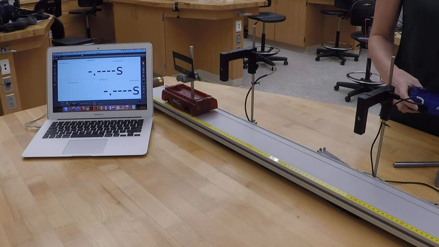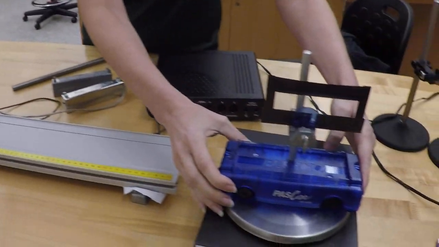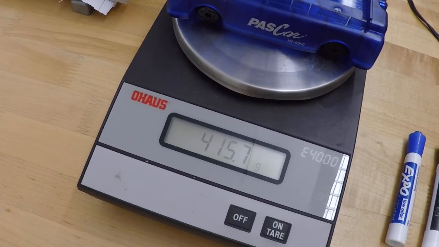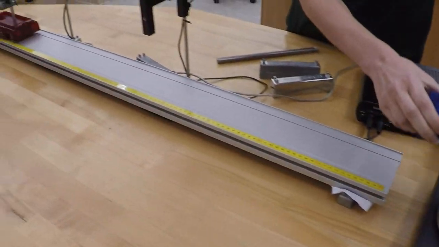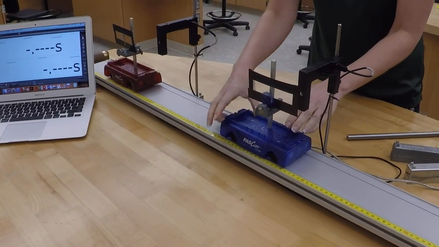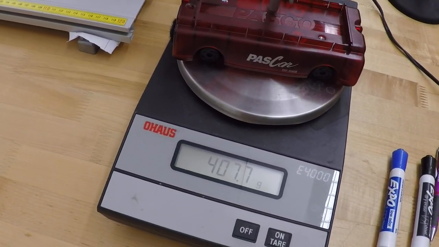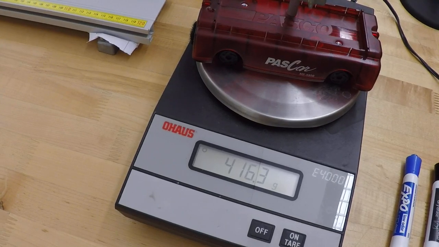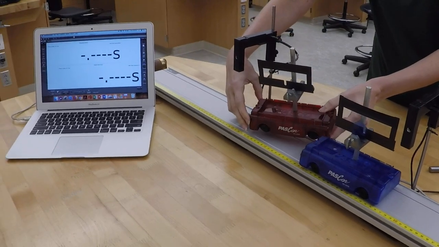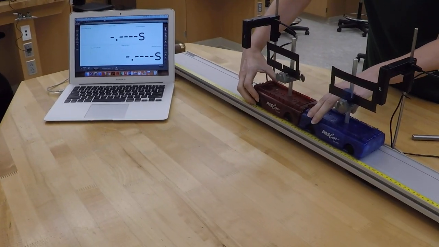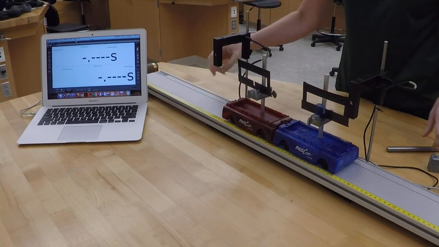All right, so let's go ahead and get the masses. Should not be a surprise by now. There is the mass of your blue cart. And the mass of our red cart. Nice. Let's go ahead and set up our camera. And we can now take some data.